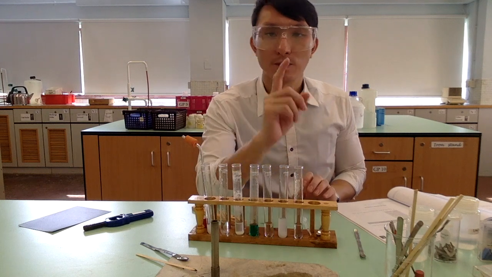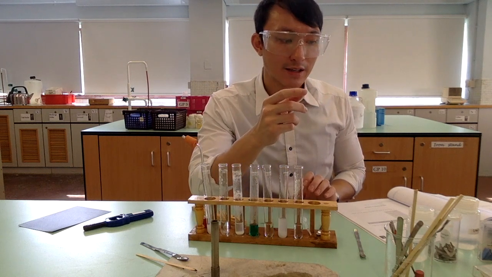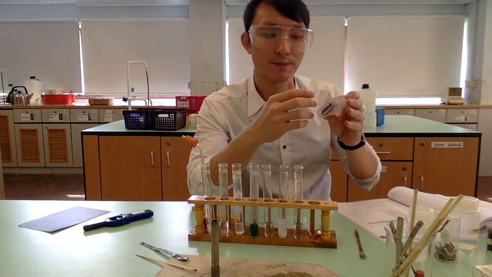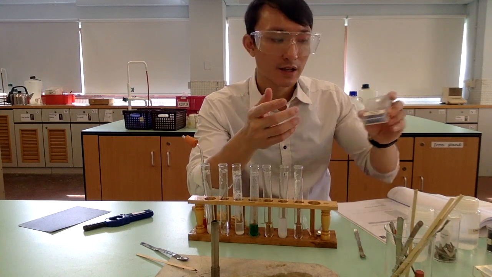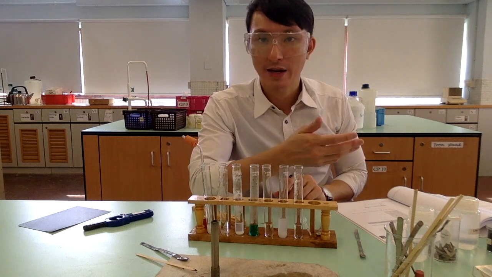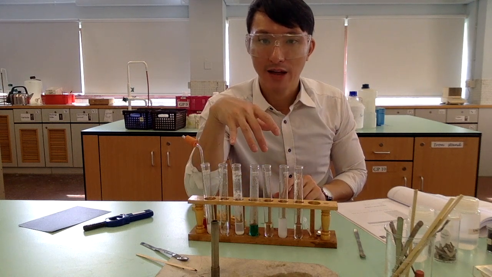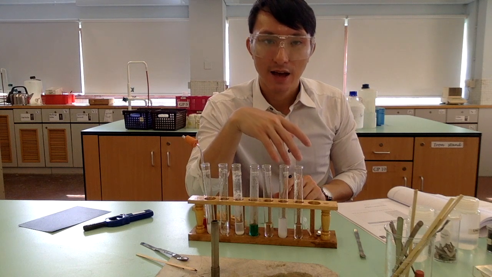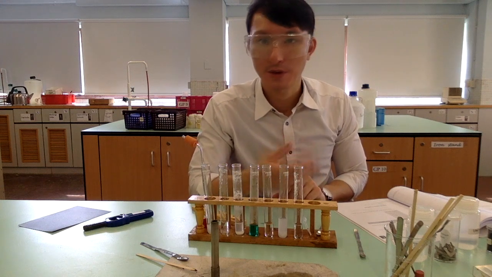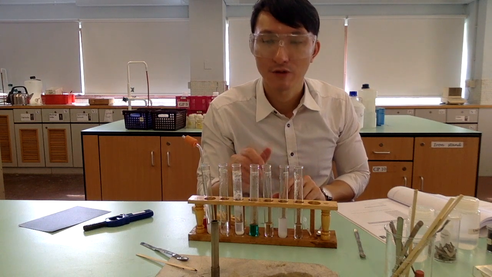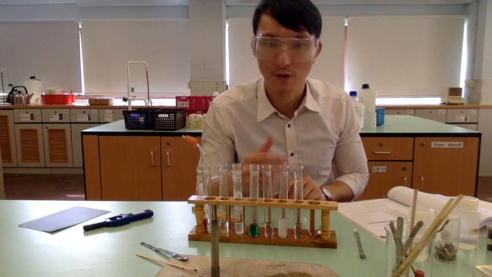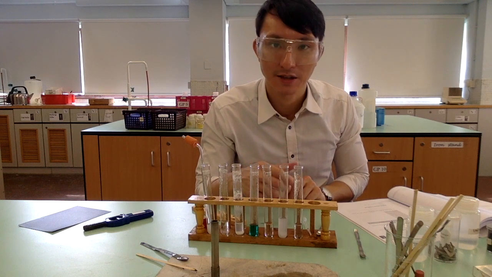So again, starting from the first experiment, we added the blue litmus paper into the acid, and you see the blue litmus paper has turned red. In the second experiment, where we studied the reaction between metal and acid, we added magnesium and calcium to the acid, and both reactions are able to produce hydrogen as the product. We can show that using a burning splint test. And comparing the two reactions, we see that the reaction between calcium and acid is actually faster and more vigorous than that between magnesium and acid.